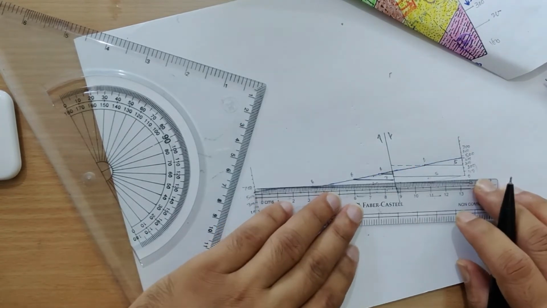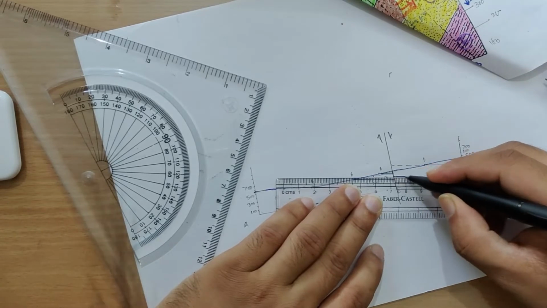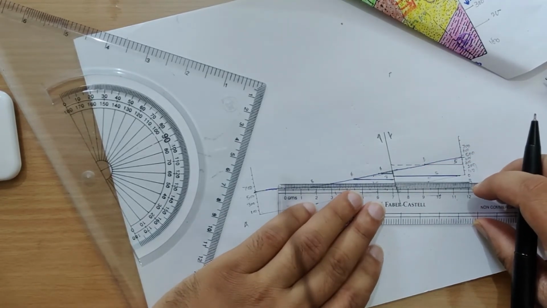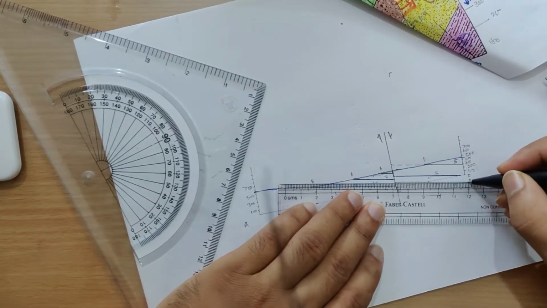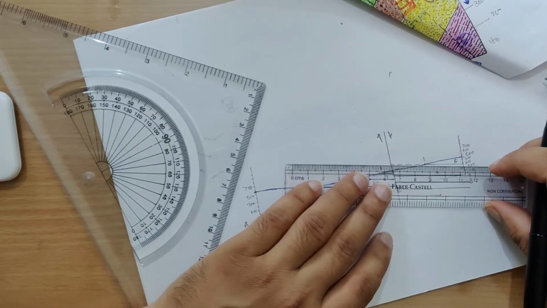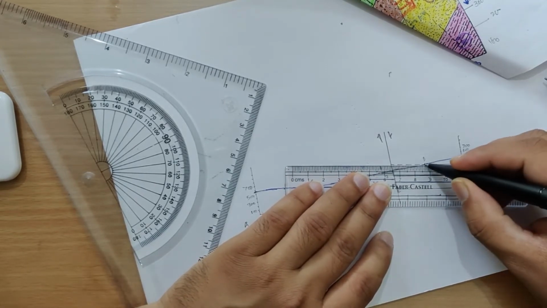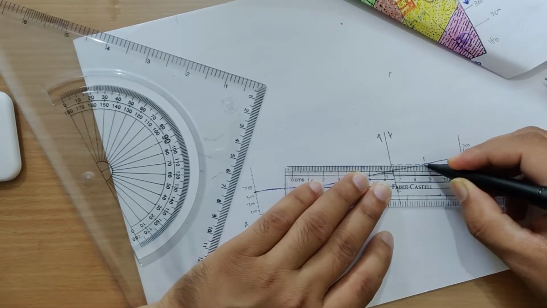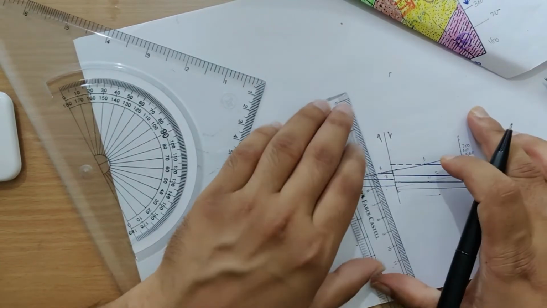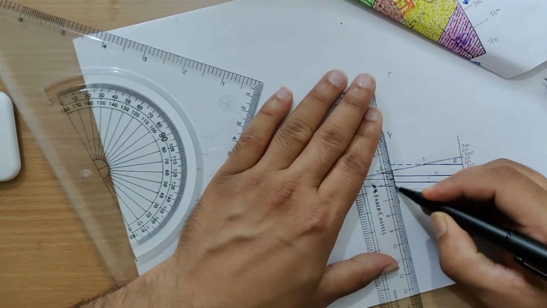Once we have done the exercise, we can use permanent pens for visibility, but it is suggested that in field work you use pencil only. I'm doing this because of visibility. So this is our fault, the vertical fault.